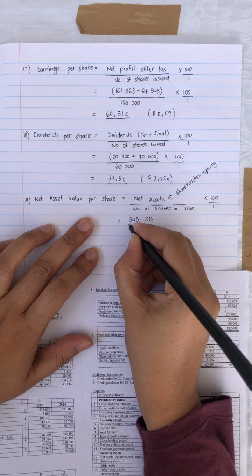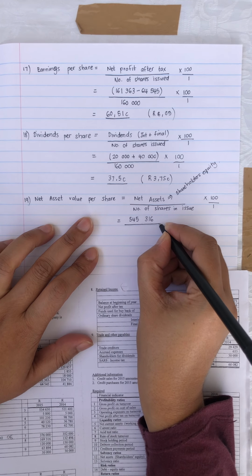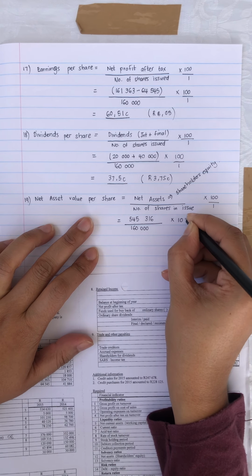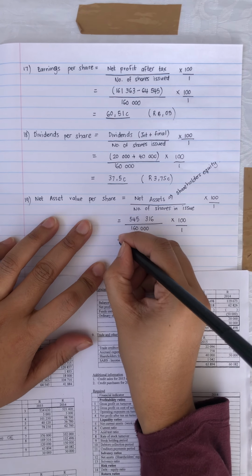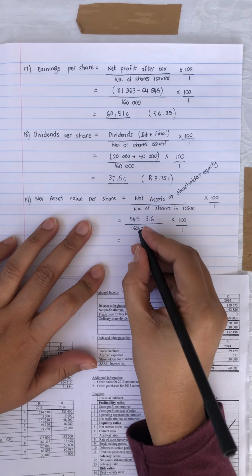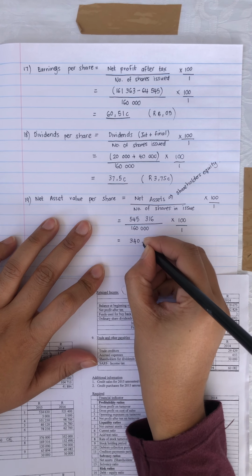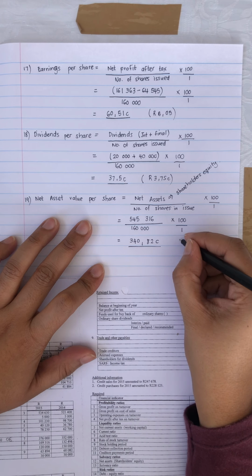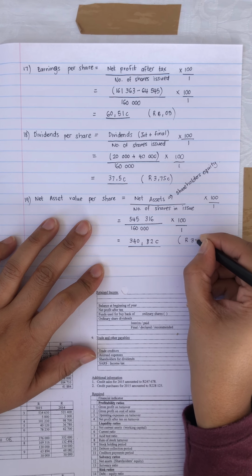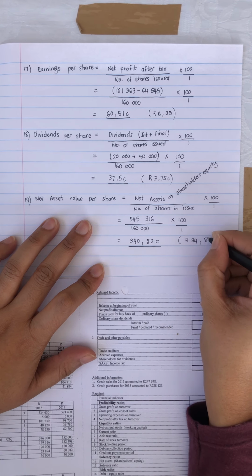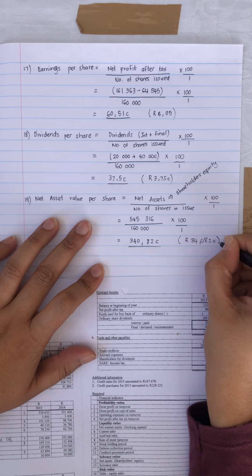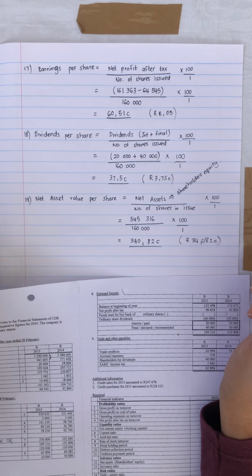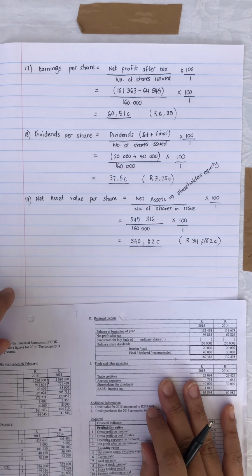So 545,316 divided by the number of shares in issue, which is 160,000, times 100 over 1, and that gives me an amount of 340.82 cents. Again, if you opt not to put it into cents, it will be 3 rand and 40.82 cents.